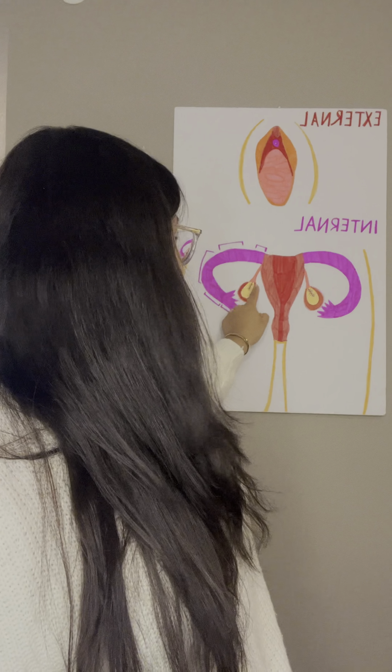And so the ovary serves to produce progesterone and estrogen hormones, and also produces eggs for fertilization. Each month, from day 6 through day 14, there is a hormone called the follicle stimulating hormone that causes the ovarian follicles to mature.